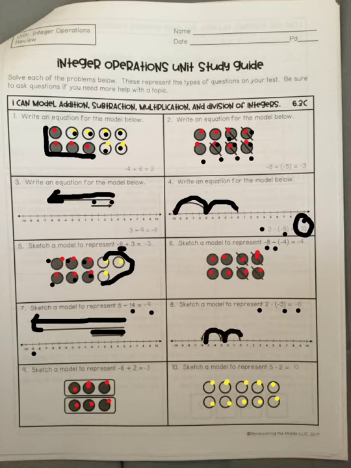Number 9, sketch a model to represent -6 divided by 2. Again, I have a negative and a positive. My answer has to be a negative. -6 divided by 2 gives me -3. Sketch a model to represent 5 times 2. Well, I've got 5 in 2 groups. 5 times 2 is 10.